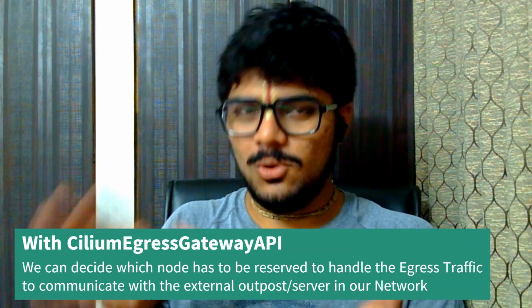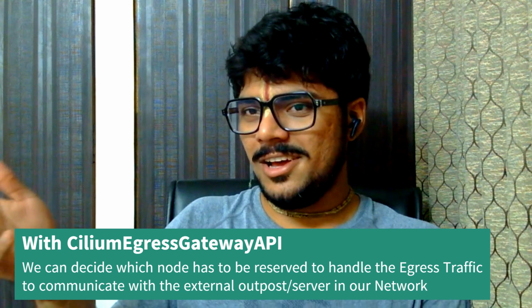So the Cilium Egress Gateway API works on the basis of layer 4 and layer 3 of a network, and directly communicates with the Linux kernel using eBPF. It works by specifying which node you have to reserve for handling the egress requests, for handling any particular request of the traffic that has been coming from the external server or external site that has been built to manage the traffic for your application.